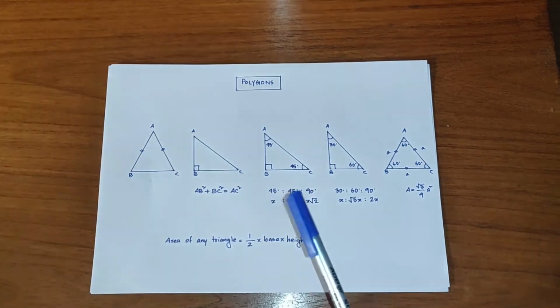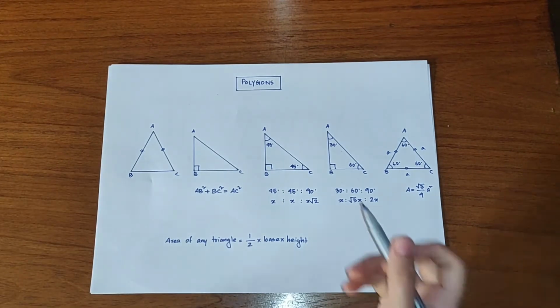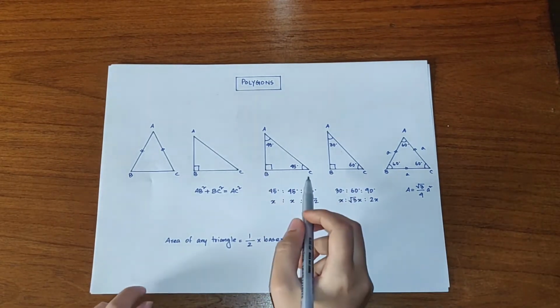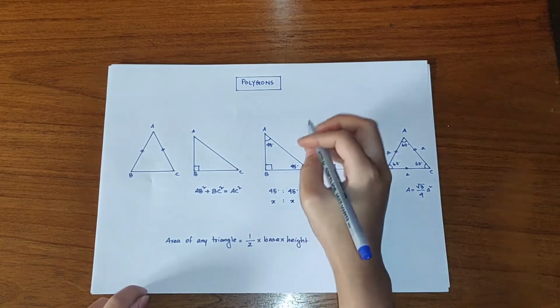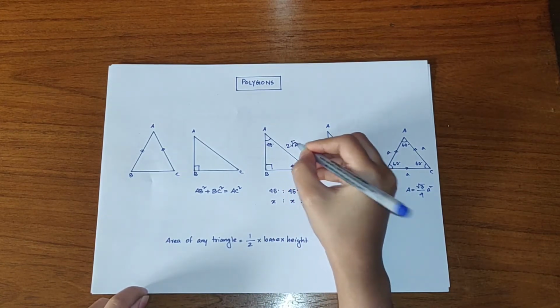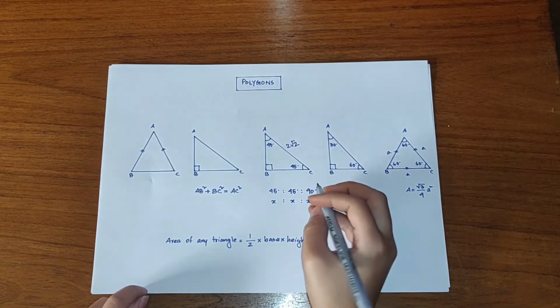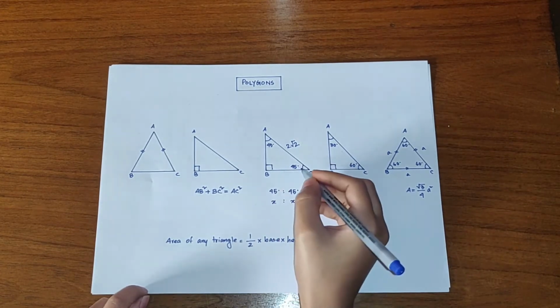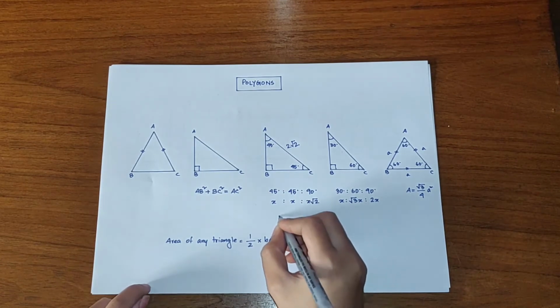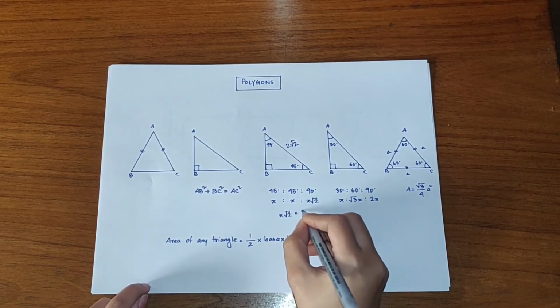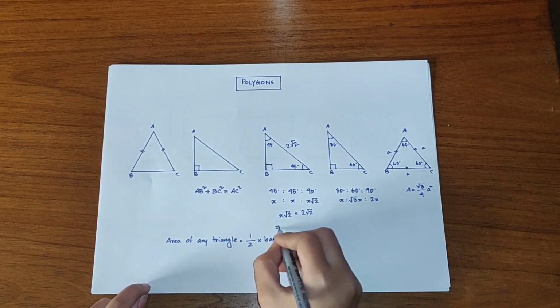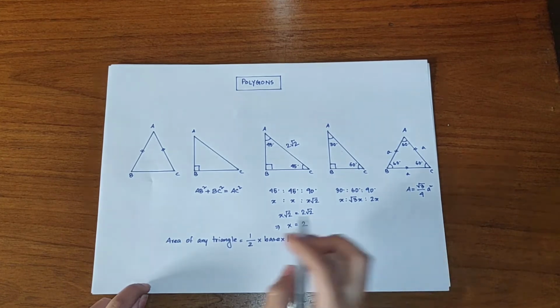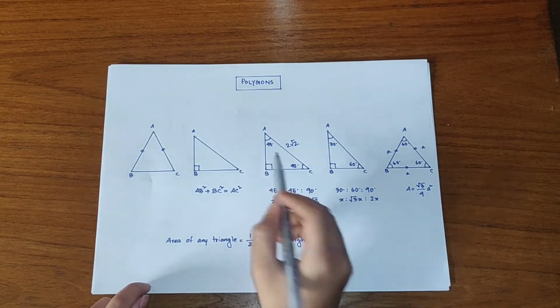So let's say in a 45-45-90 triangle, the hypotenuse is 2 root 2. Now we can easily find out the length of the other legs. According to the formula, x root 2 is equal to 2 root 2, which means x is equal to 2. So the length of these two sides will be 2.